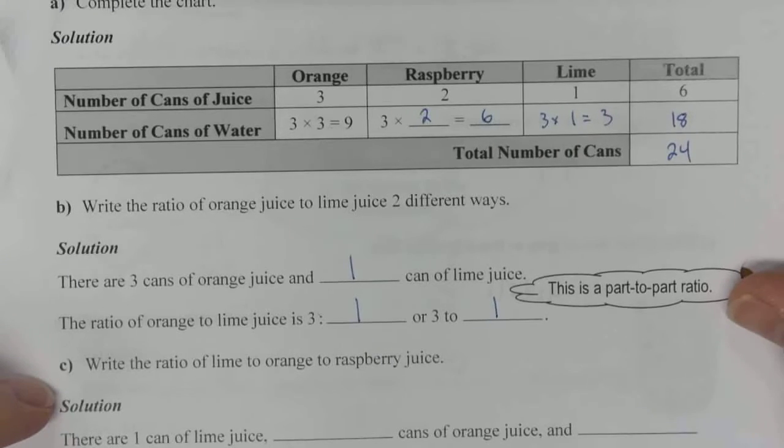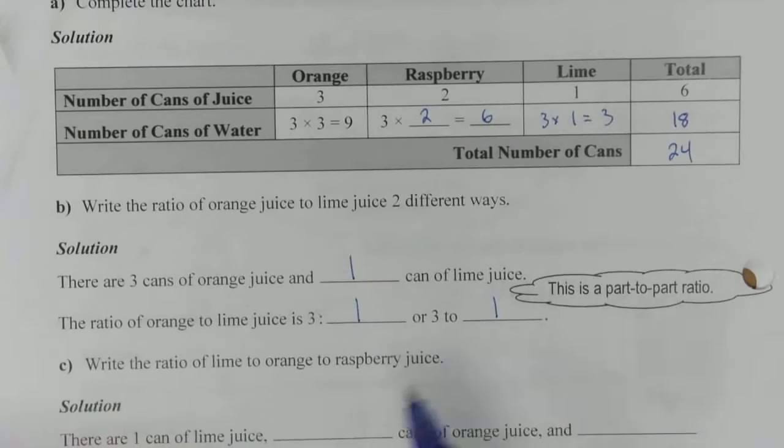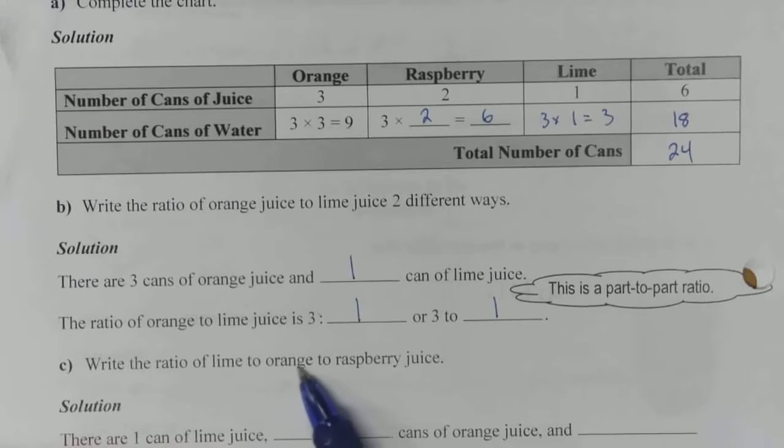Part C, write the ratio of lime to orange to raspberry. So this is a 3-part term, or a 3-term ratio. So lime is first, and there was 1 can of lime. Second we need to look at is orange, which was 3 cans.